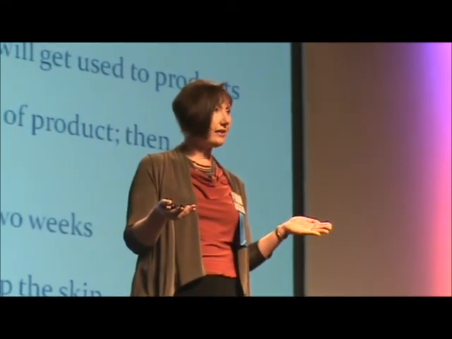After 3 nights of that, they'll double the time to 30 minutes, and leave it on for 30 minutes for 3 nights in a row. Then they'll double the time once again to 60 minutes, for 3 nights in a row. And I'm sorry, double the time one more time to 2 hours, and do that for the next 3 to 4 nights in a row. That will take about 2 weeks to get through.